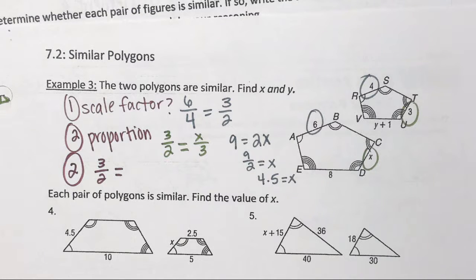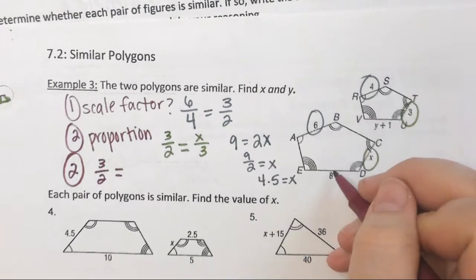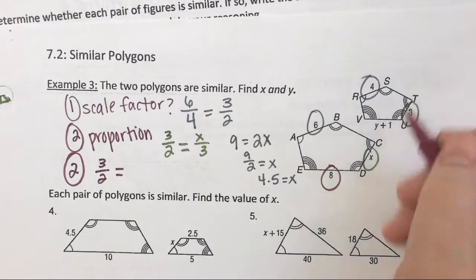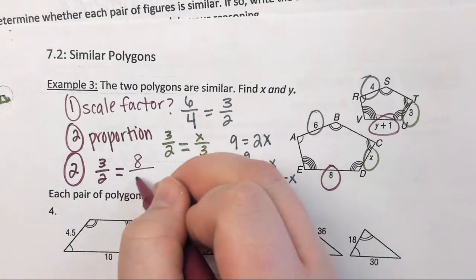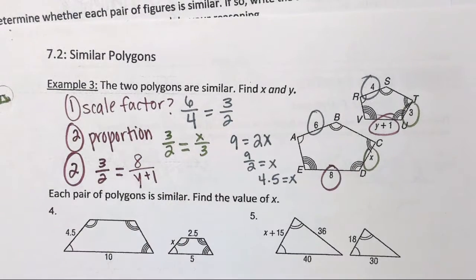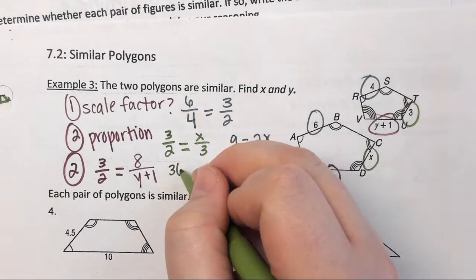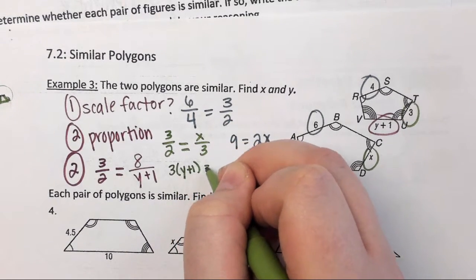Is it y plus 1 over 8 or 8 over y plus 1? 8 over y plus 1, because we kept doing the left figure and then the right figure, so we've got to be consistent. If Will swaps it up, he's not being consistent. He's going to get the wrong answer. Okay, and then when we cross multiply, I get 3 times y plus 1 equals 2 times 8.